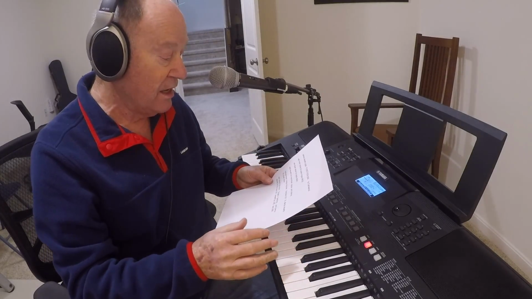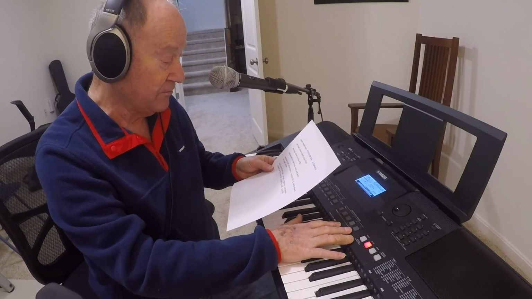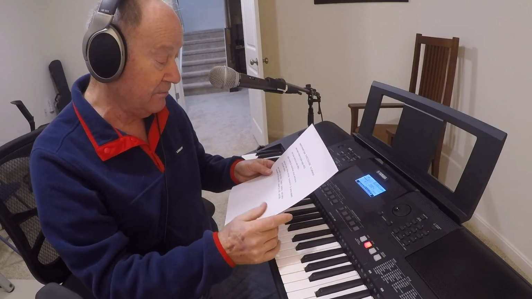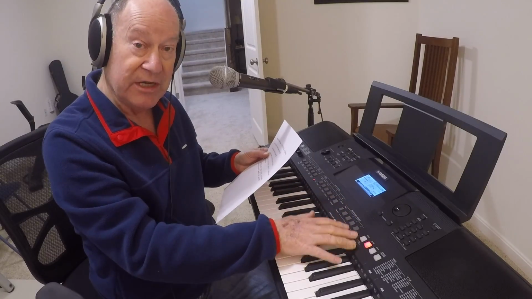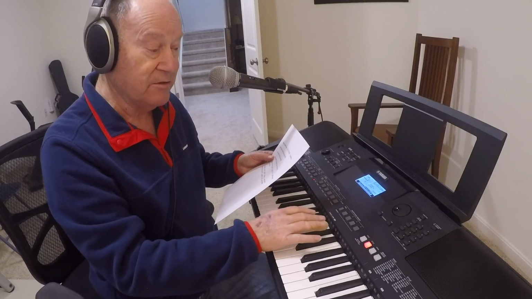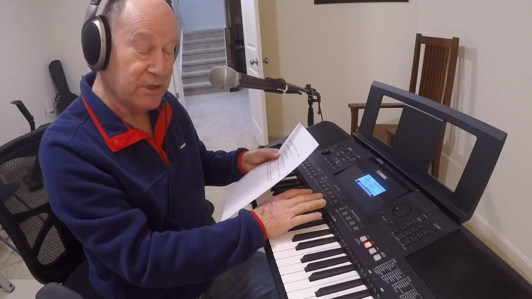Then I'm going to set my main voice to a pipe organ, and I will set my dual voice to a violin. And then I will add reverb into the main voice and the dual voice, and I will demonstrate what reverb sounds like in the pipe organ and the dual voice, which is a violin.